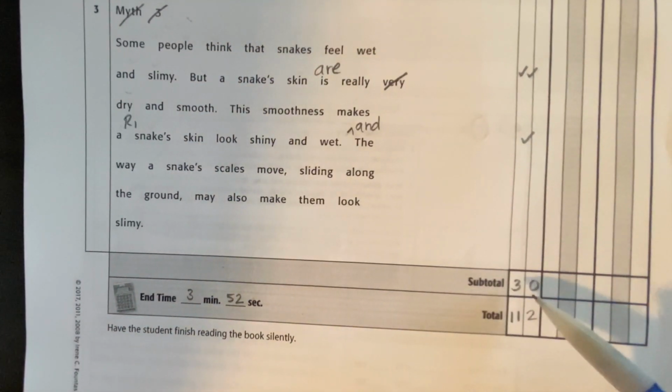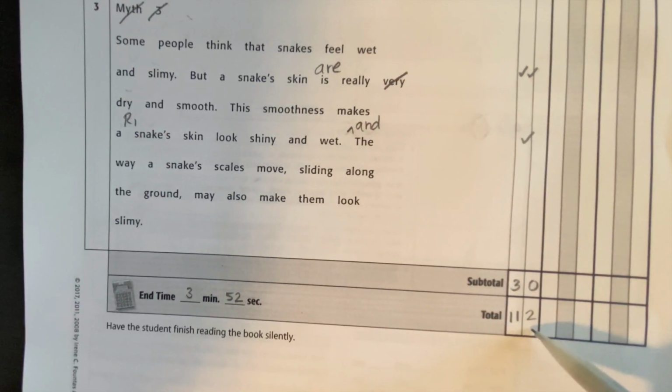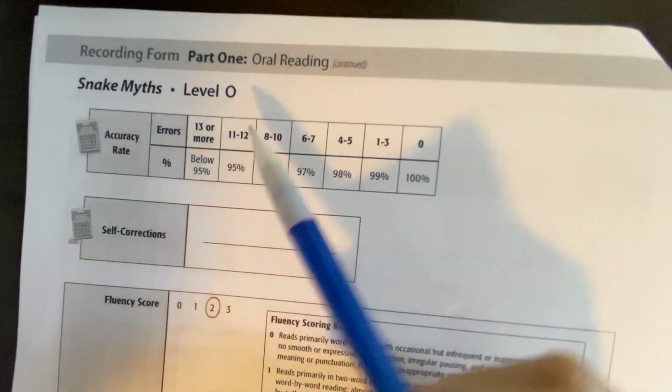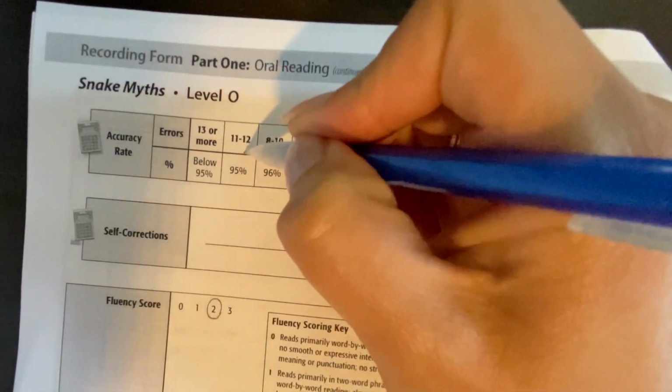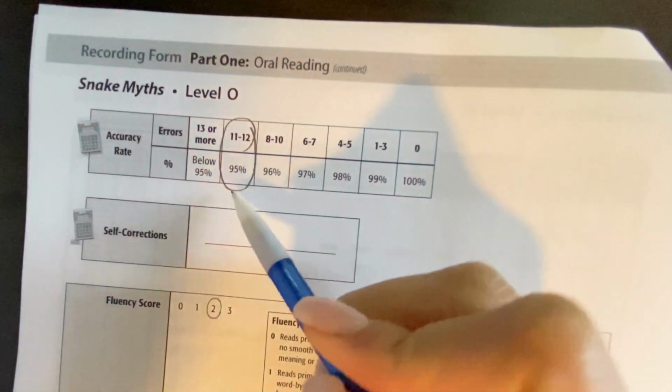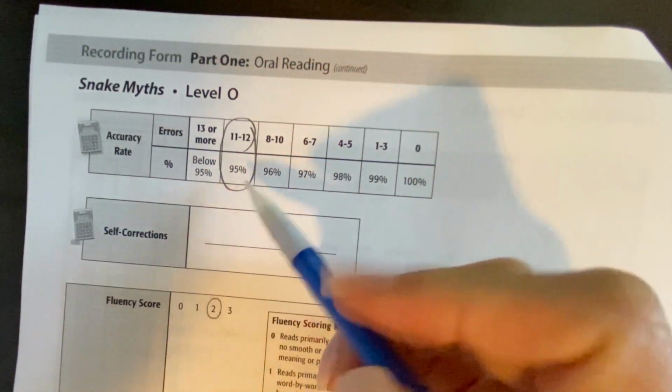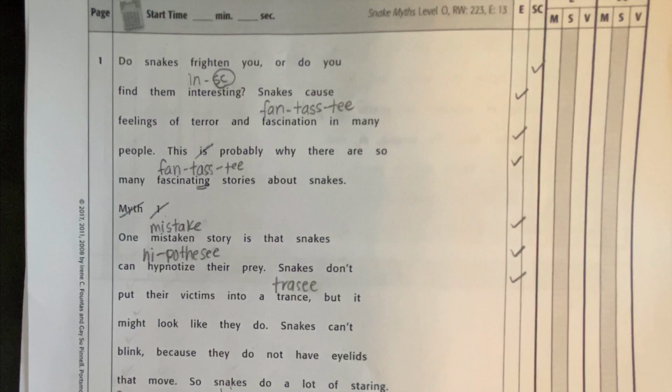So once I do a subtotal for each page, I add them all up. So in total he had 11 errors and 2 self-corrections. At the top, you count out the errors, so he had 11 errors, which means he was reading at a 95% accuracy rate, and he had 2 self-corrections. So then you'd analyze the miscues that he made on the first page here.